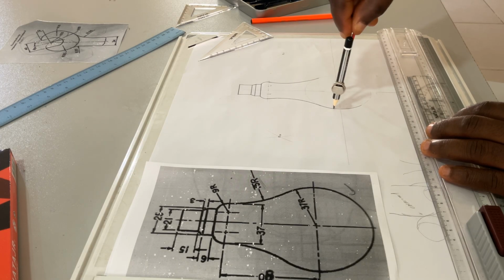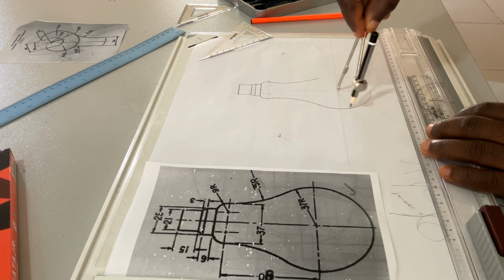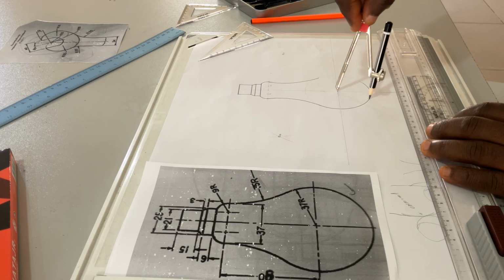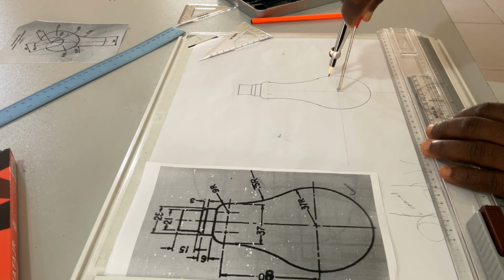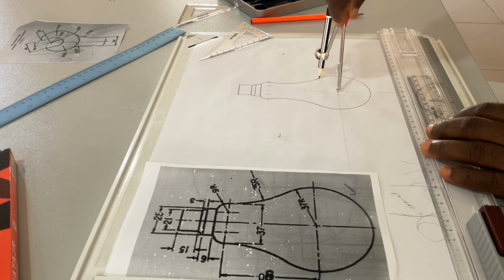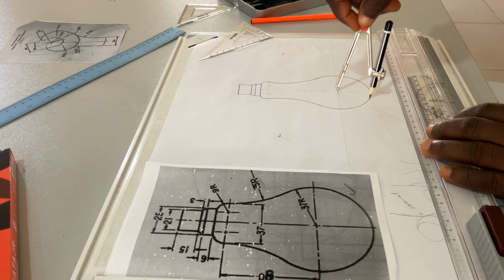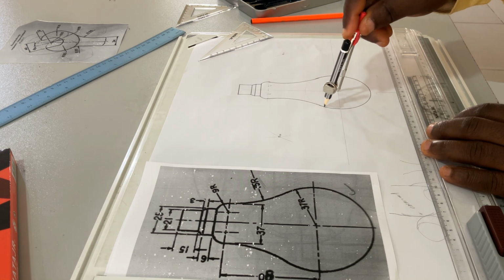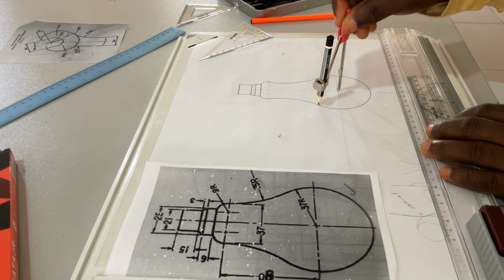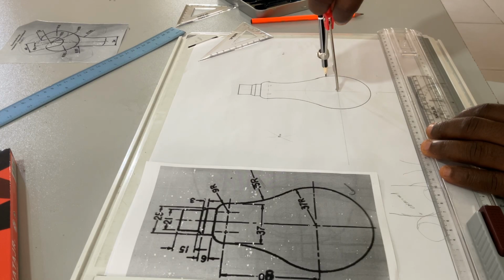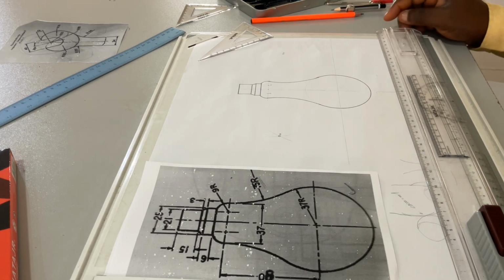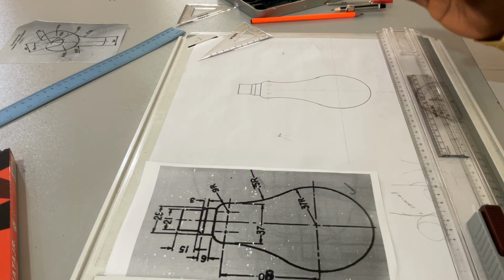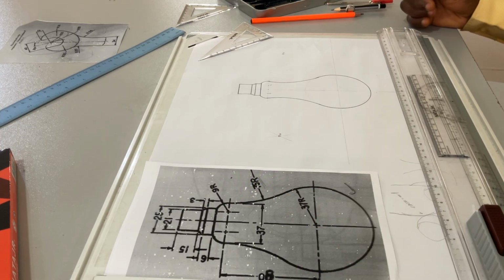Thicken it, let it have the same thickness. When you are doing technical drawing, it is very important that you have a uniform thickness. Take note, it's very important that your drawing have uniform thickness all through, even though the lines are drawn separately, but you have to give them the same thickness. So can you see what we have here? This is what you are asked to draw.